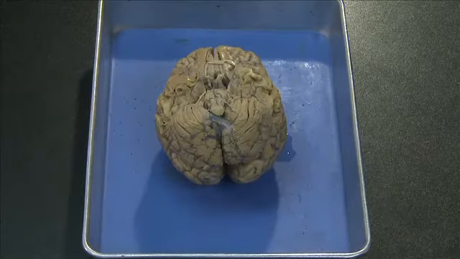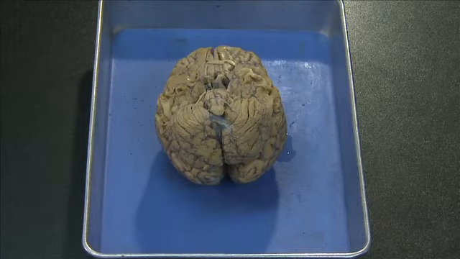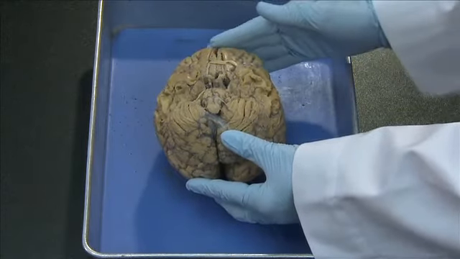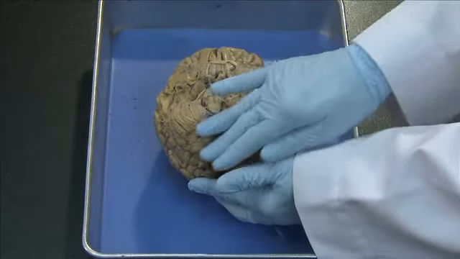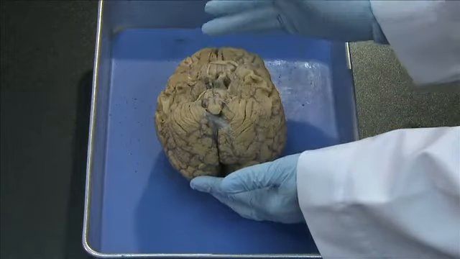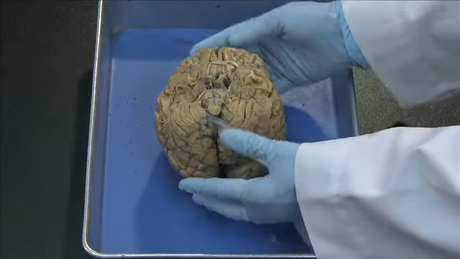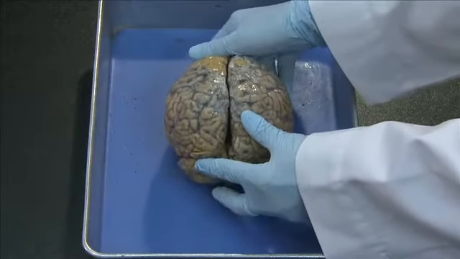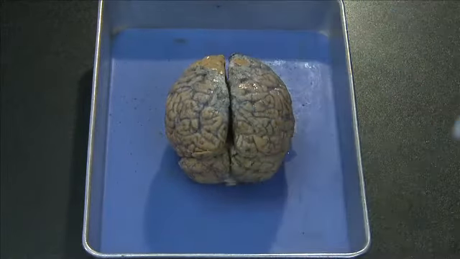Let's now see the same orientation in a preserved adult human brain. Now you're looking at the inferior surface of the brain. So this is the anterior, this is the posterior part of the brain, and again this is the inferior part of the brain. If we flip the brain, now we are looking at the superior surface of the brain.